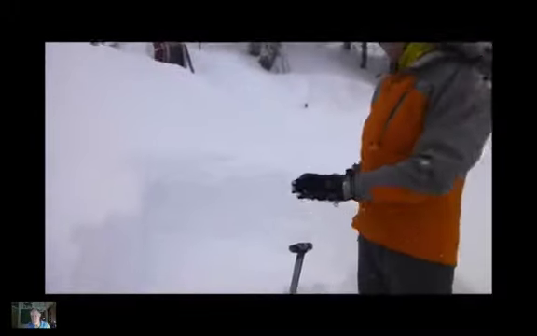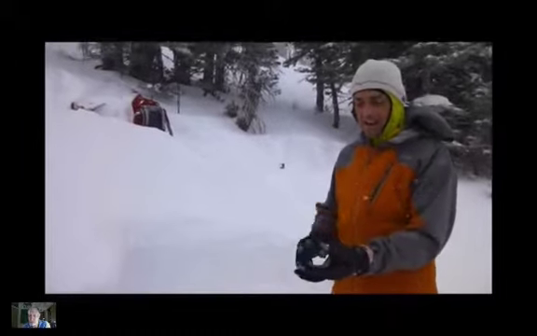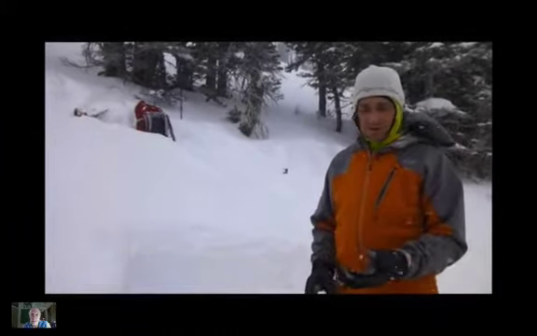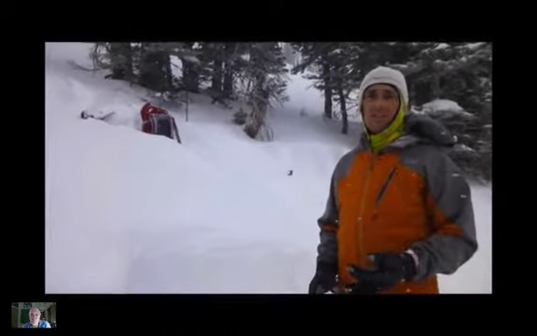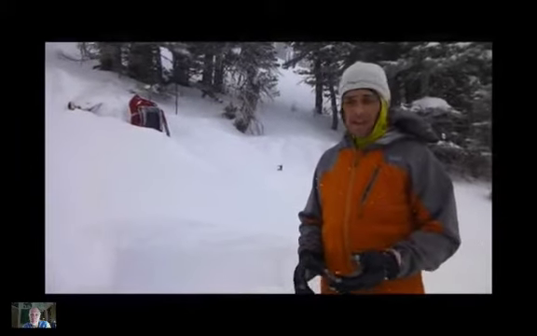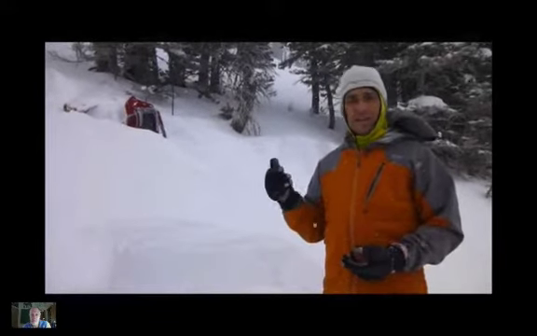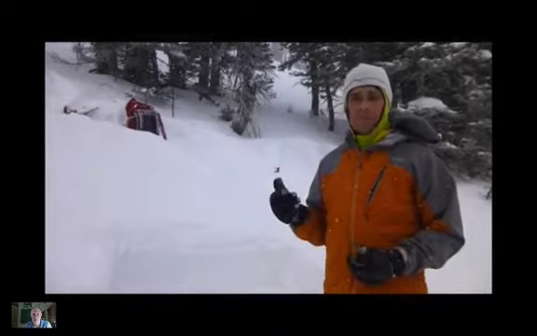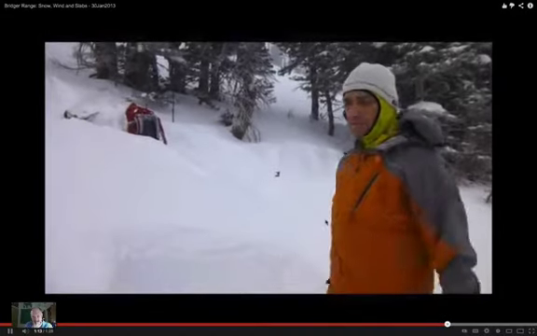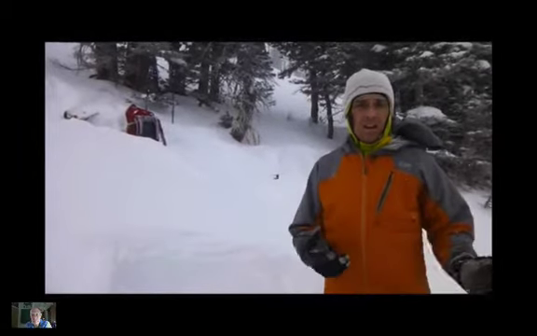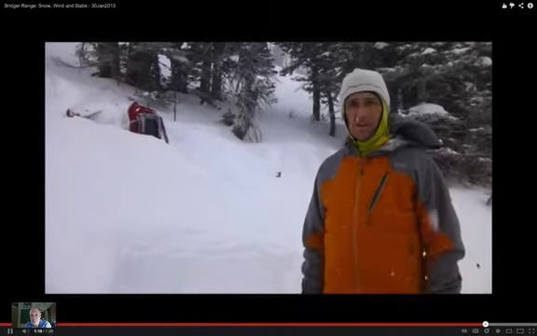And what that tells us is that the instability is getting worse, that we'll probably see natural activity once this storm breaks. And the closer we get to the ridge, the more wind loading there's going to be, the greater the instability is, the more dangerous it is. So we're actually heading back to the snowmobiles and the car.